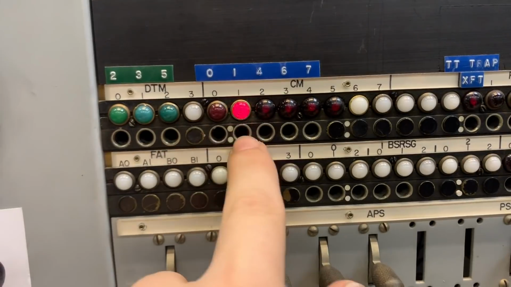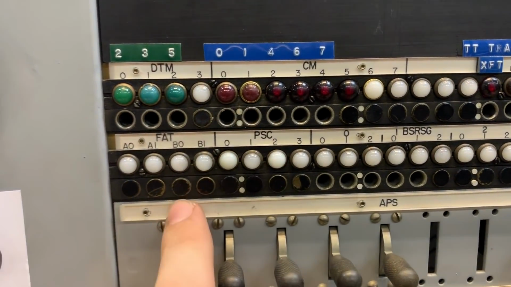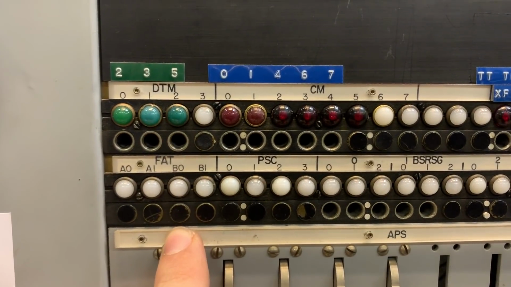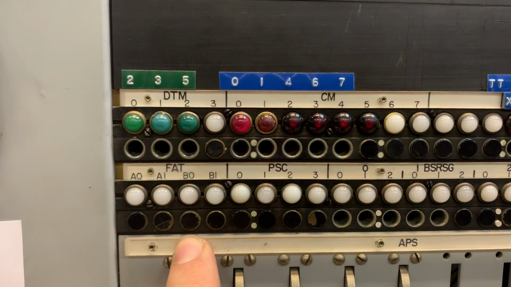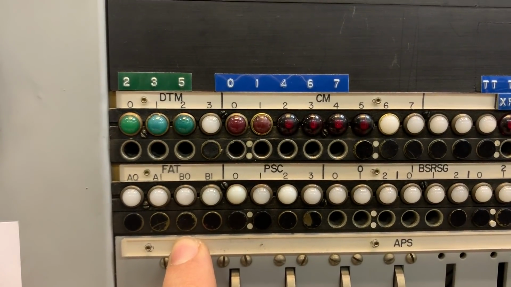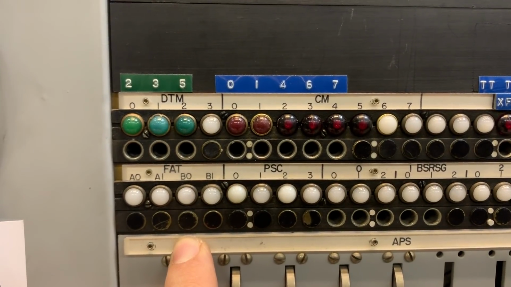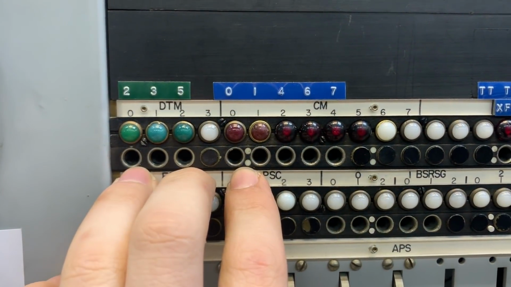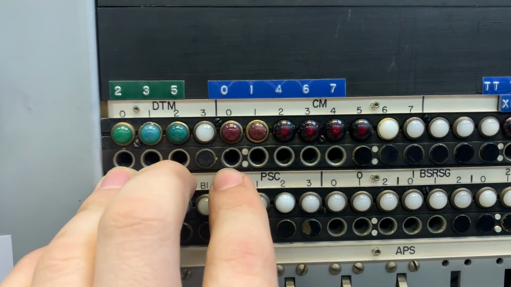Here's the sharp clicky one and the low thunky one. Newer, older. Completing marker 1, dial tone, completing marker 0.